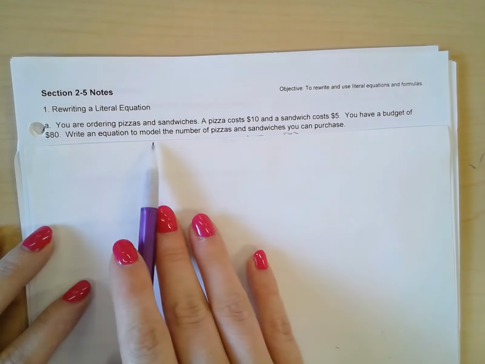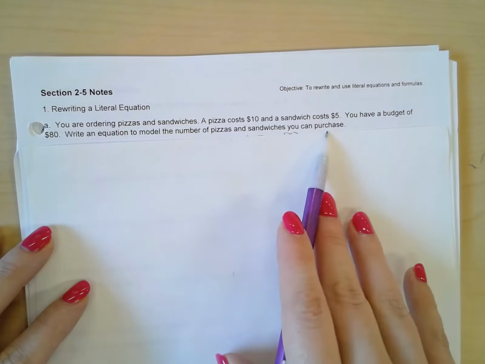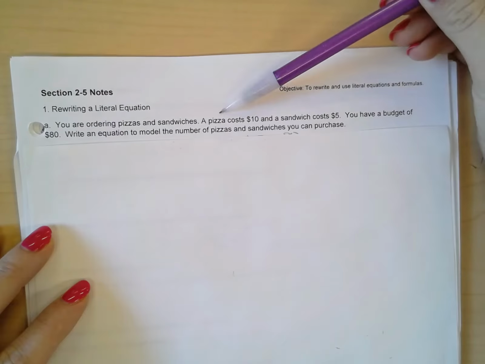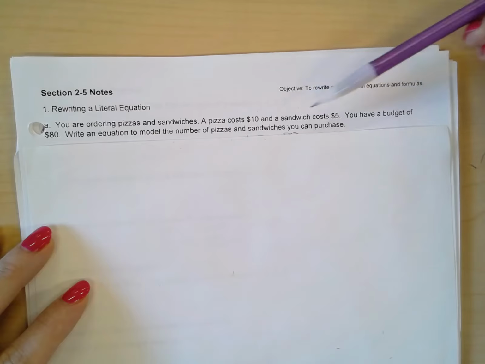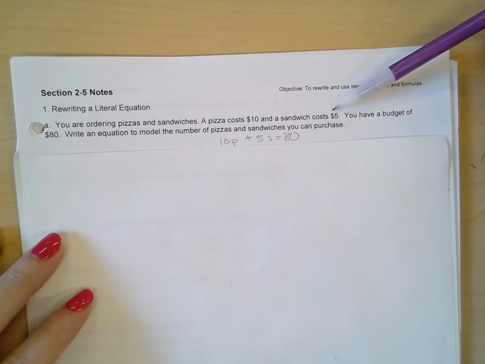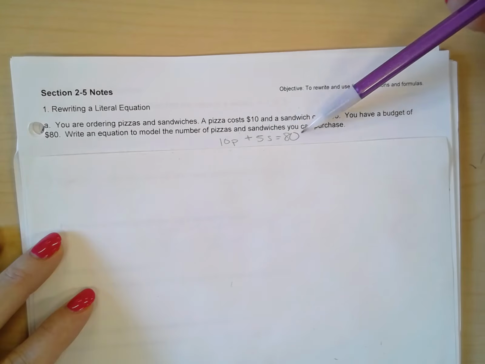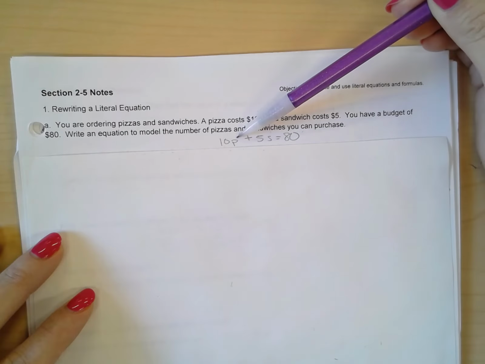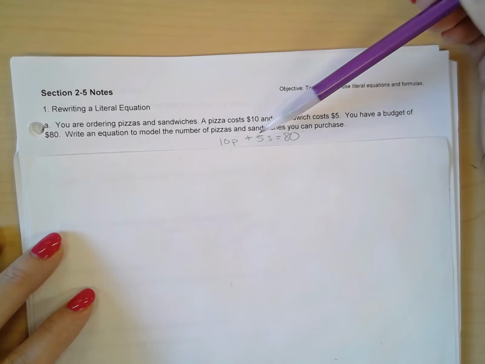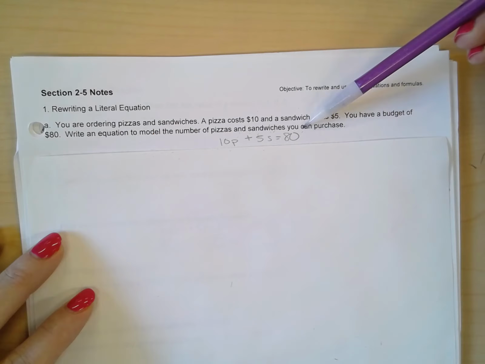Write an equation to model the number of pizzas and sandwiches you can purchase. So for every pizza you buy, it's $10. For every sandwich you buy, it's $5. So you can write an equation like 10p plus 5s equals 80. So 10 times the number of pizzas plus 5 times the number of sandwiches should equal $80.